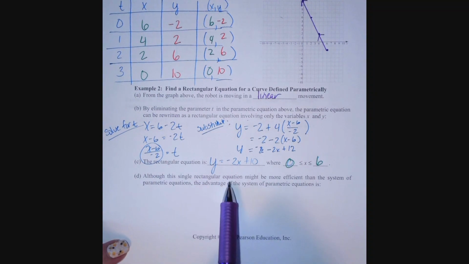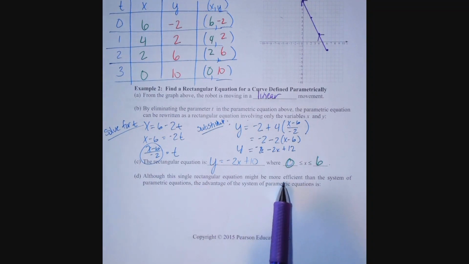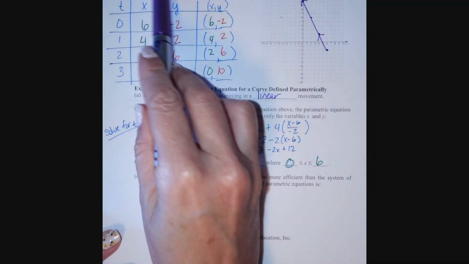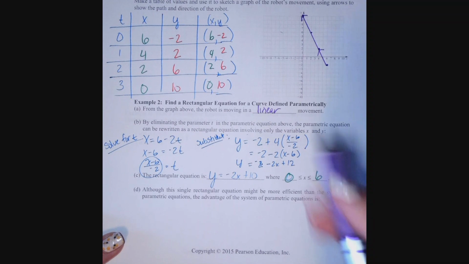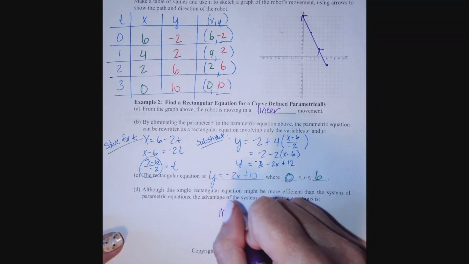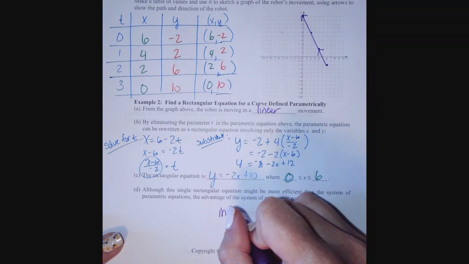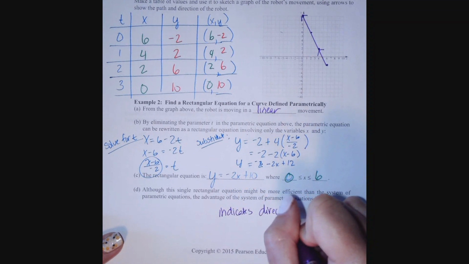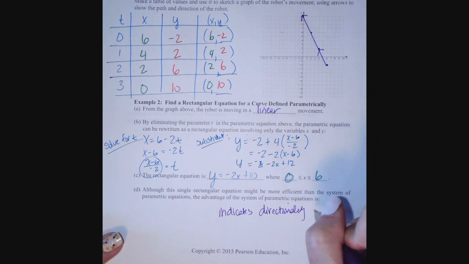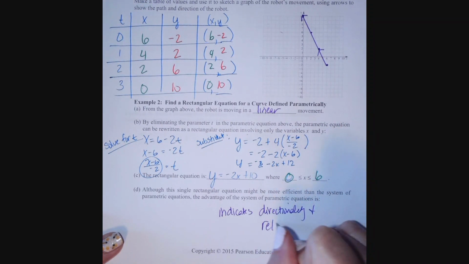Although this single rectangular equation might be more efficient than the system of parametric equations above, the advantage of the system of parametric equations is that it indicates directionality and the relationship to time.